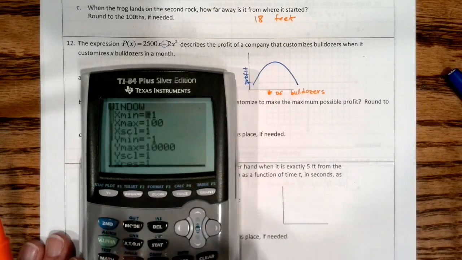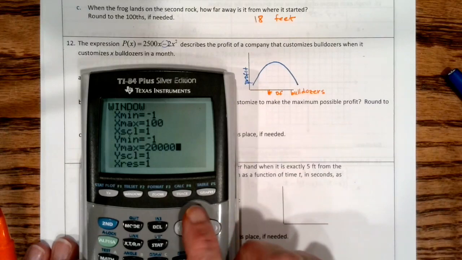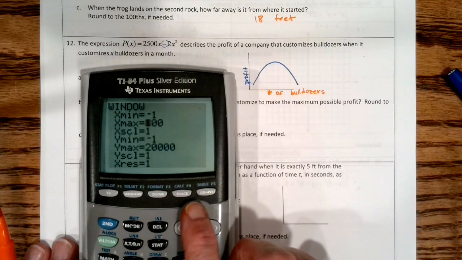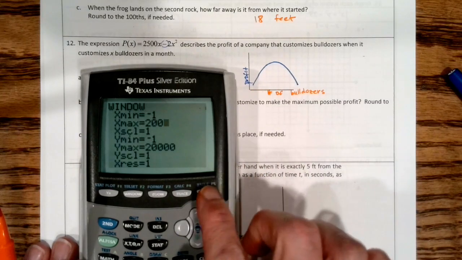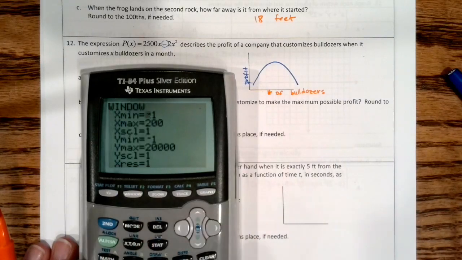Again, not even close. So let's make 20,000 bulldozers, for $20,000, and let's make 200 bulldozers. Still striking out.